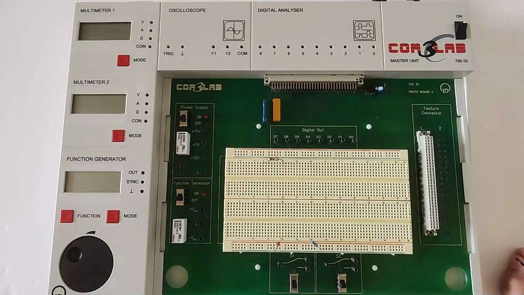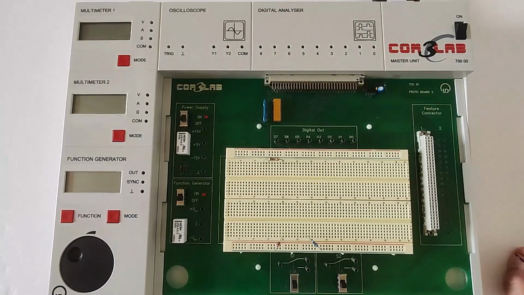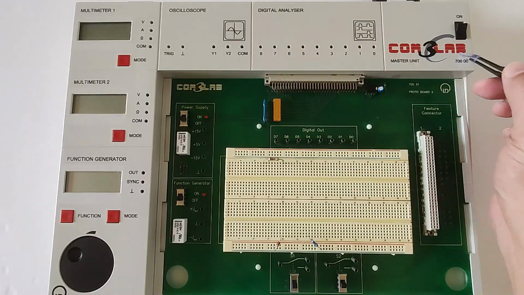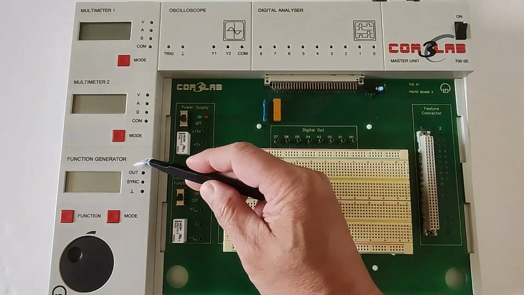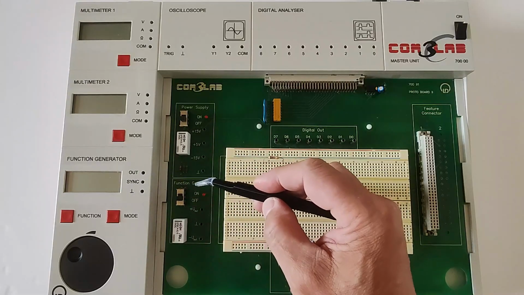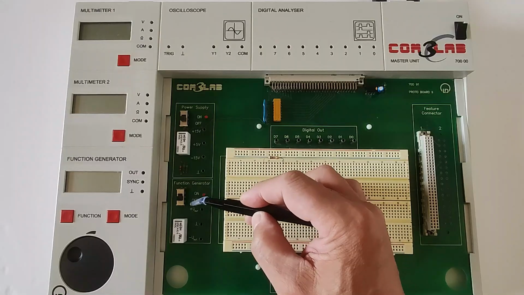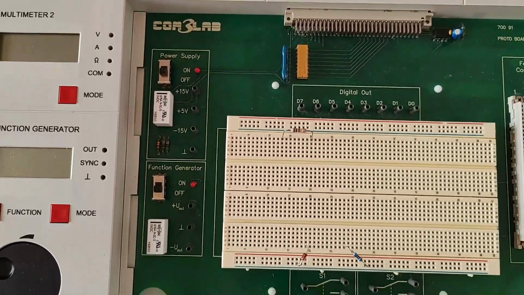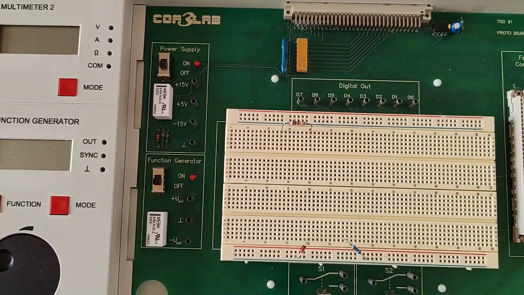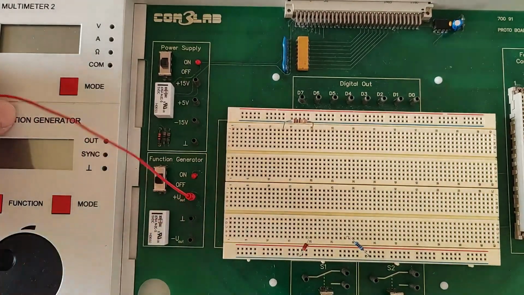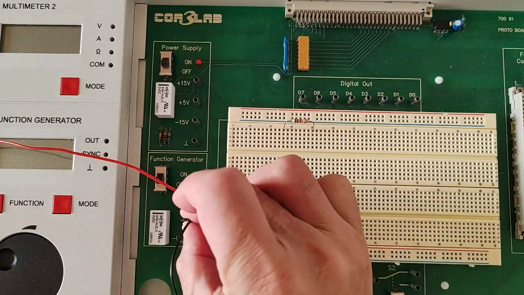To construct our voltage regulator circuit, we will be using this COM3 Lab proto board, just like in our previous video. For our power source, we have to set the function generator of this proto board to DC voltage and connect our power source from here. A closer look at that would be something like this, guys. The positive of our power source will be connected here at U+, while the negative of our power source will be connected here at ground.